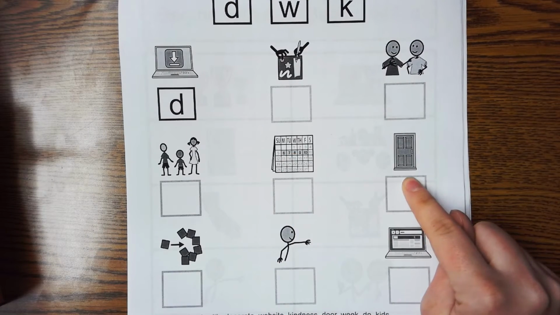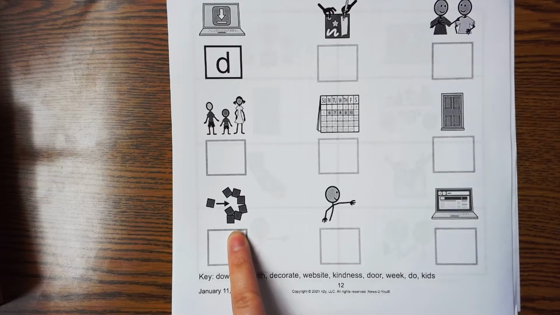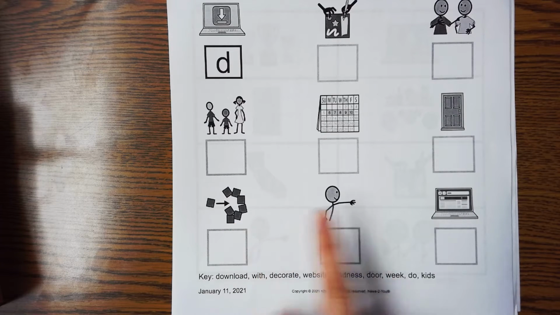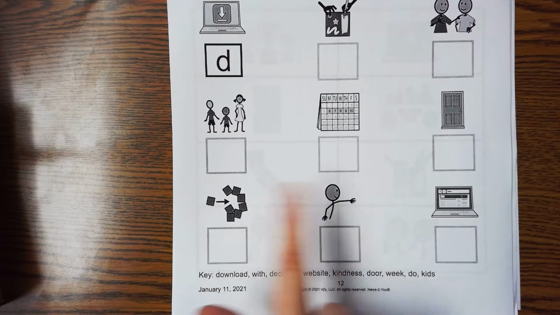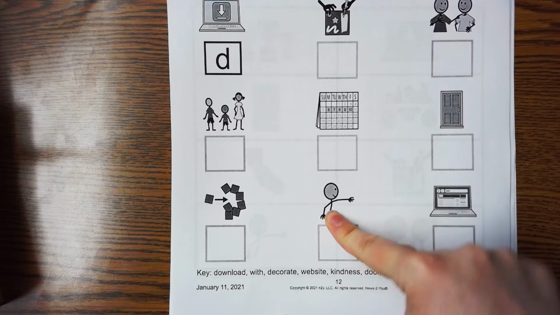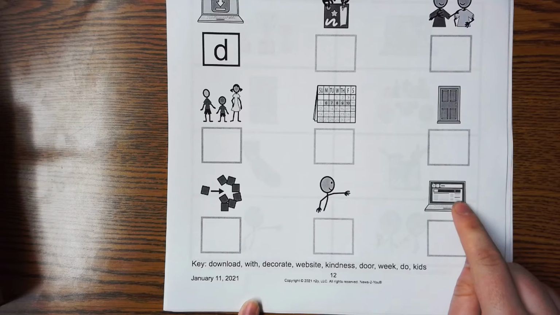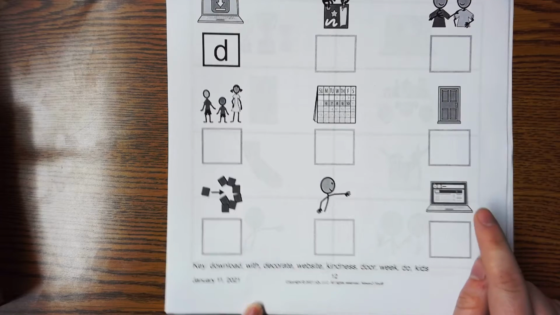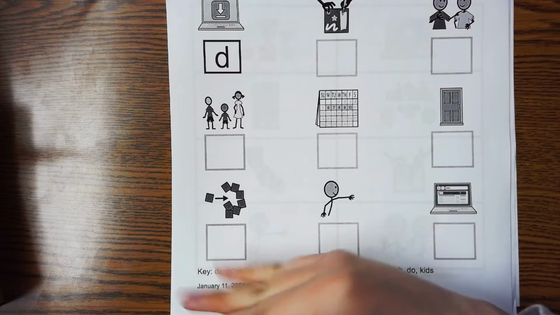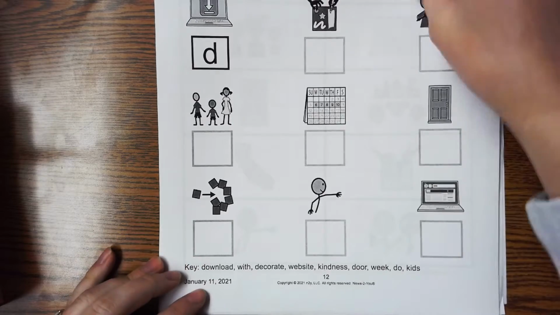This is door. This one is with. With. Oh, where's that one? Yeah. Okay, and then this word is do. Do. So that's why I'm saying them, because it might be hard to know just by looking at the pictures. Okay, do. And then this is website. Website. And parents, the words are on the bottom. If you do need help reading through them again, you may just want to cover them when you're doing them with your child so they can't see what the beginning sound is or letter.